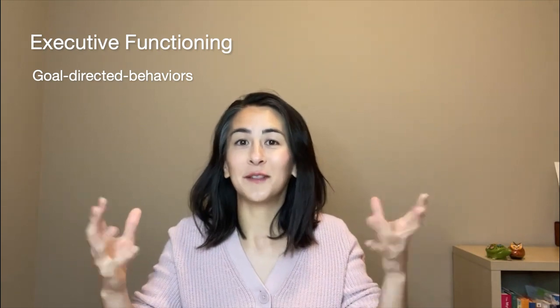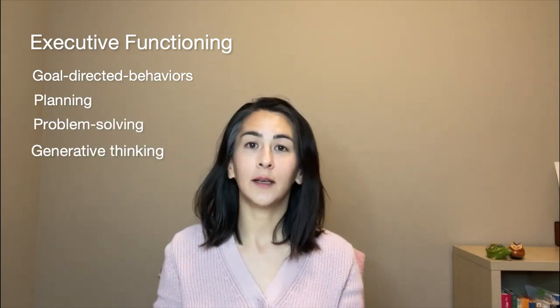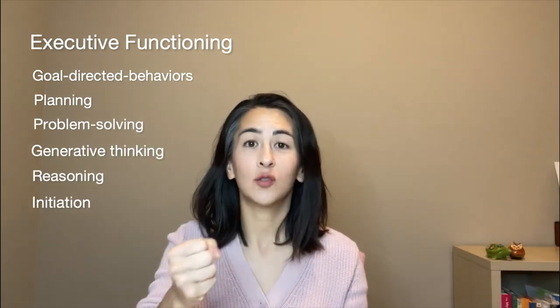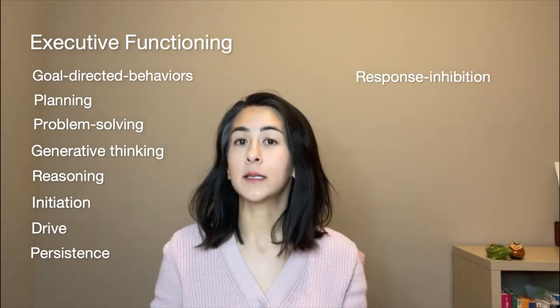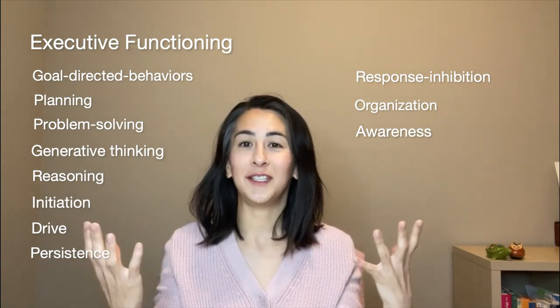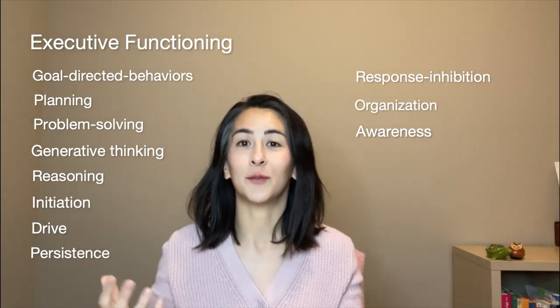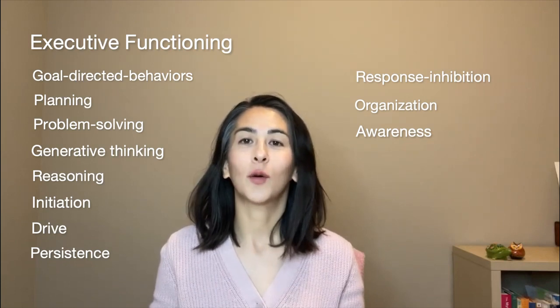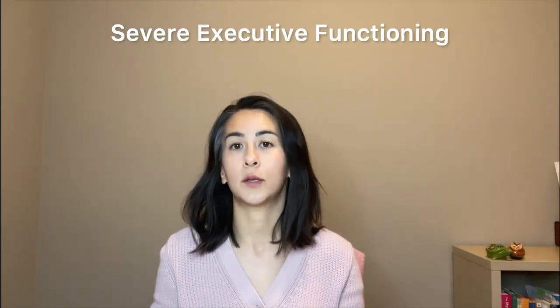Well, let's get started with a quick review of executive functioning. It covers goal-directed behaviors. You may have heard that term before, but what does it mean? Executive functioning are things like planning, problem-solving or generative thinking, reasoning, initiation, drive and persistence, response inhibition, organization, and awareness. So pretty much all the things you need to get stuff done, from going to the bathroom or planning your next cosplay outfit, require some executive functioning. So it's important to work on, and how do we do that with our patients who have severe disorders?